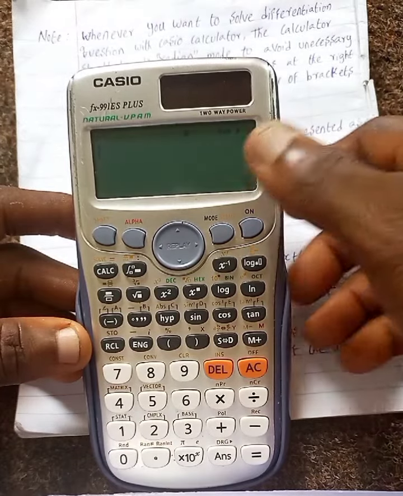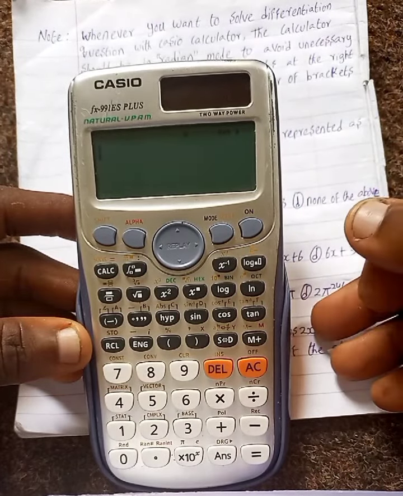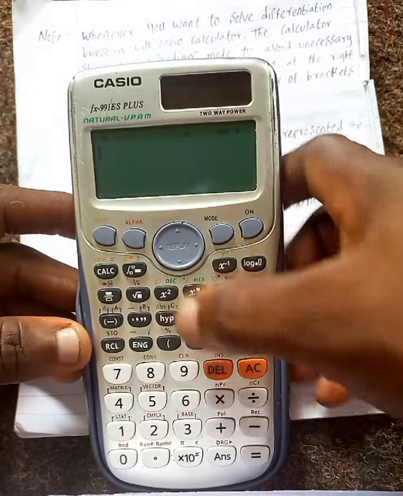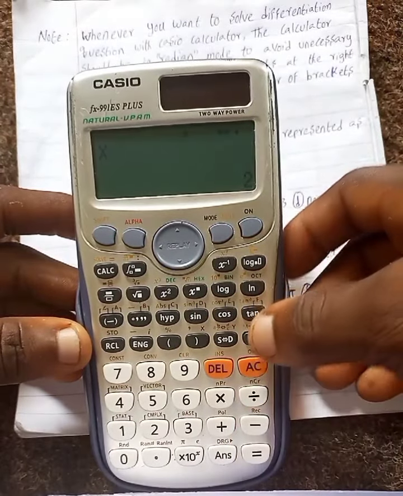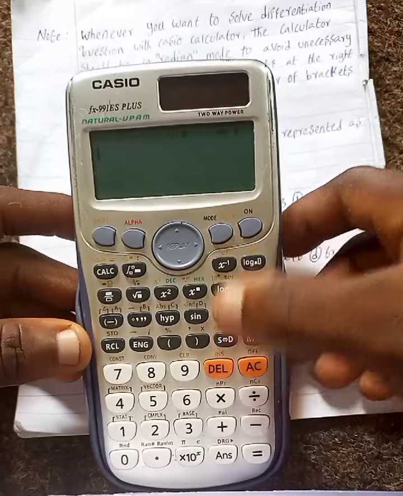So now, to confirm that your calculator has saved x as 2, you can just press alpha x equals to what? You see 2. That's to show you that x is saved as 2.